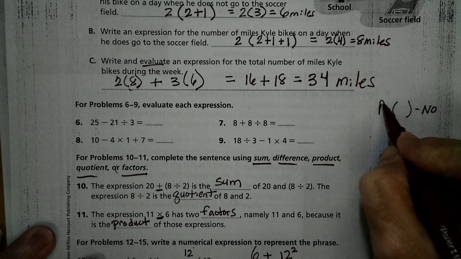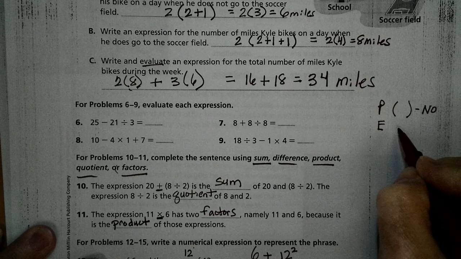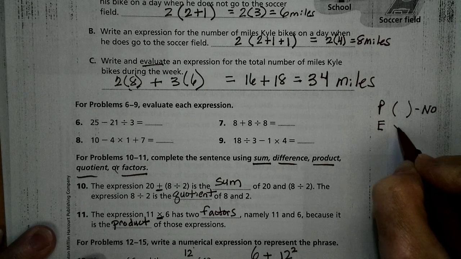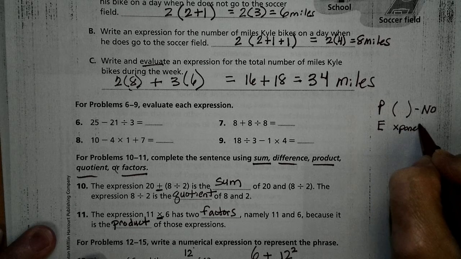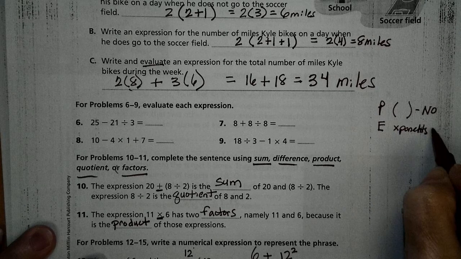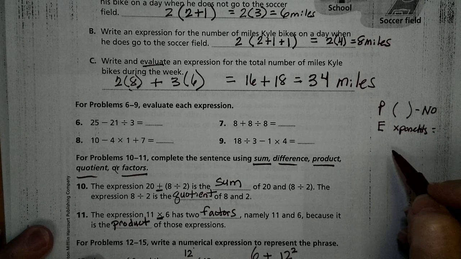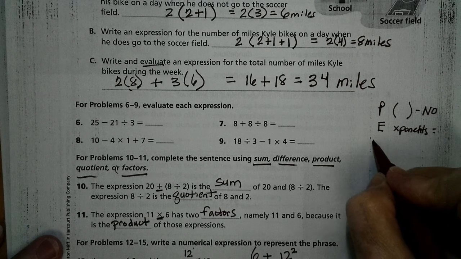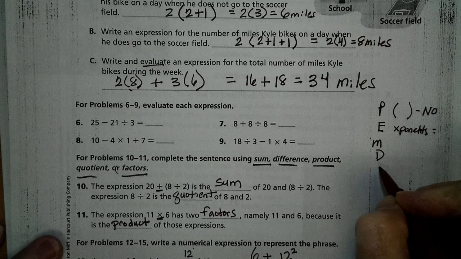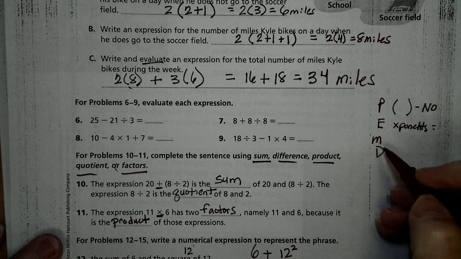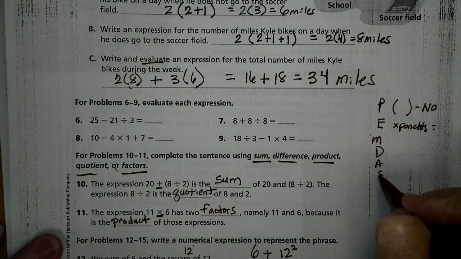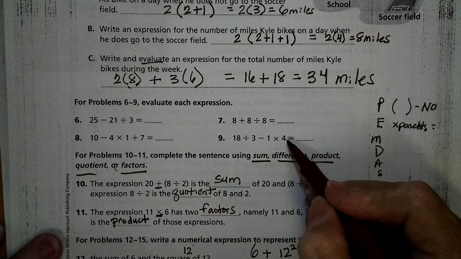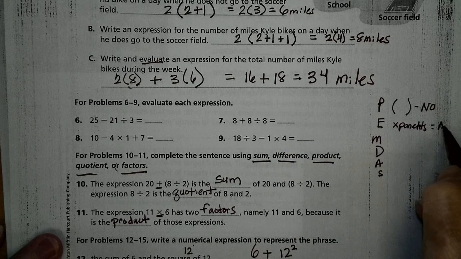It's PEMDAS, right? We have no parentheses, we have no exponents.